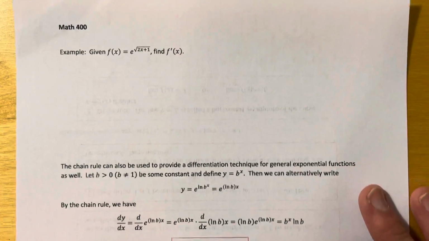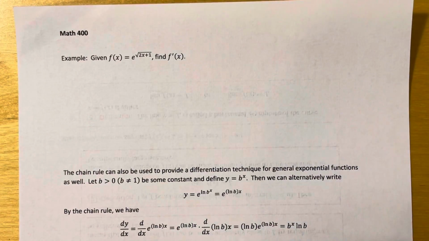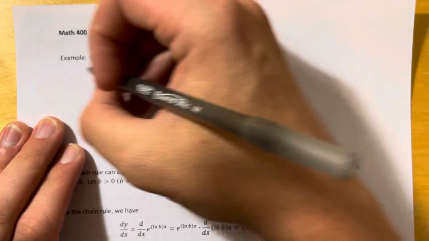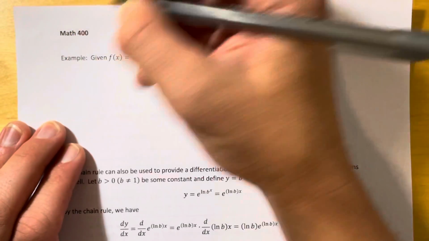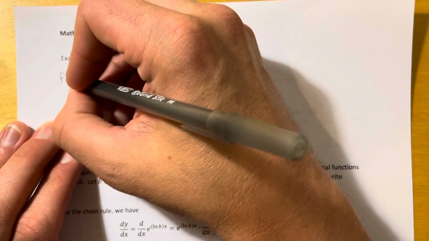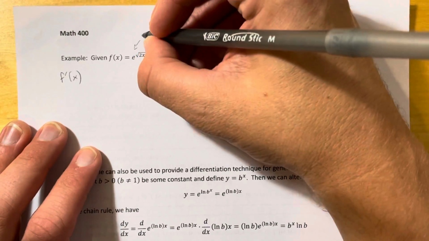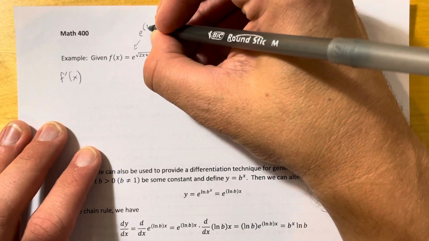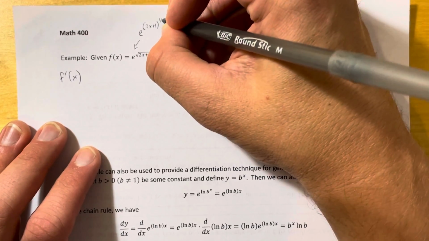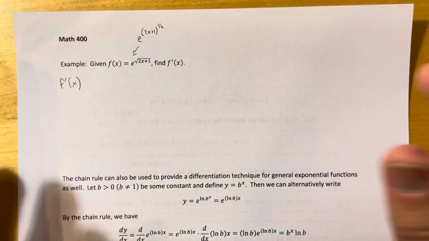All right, let's take another look at another example. This is a similar one in the sense that it's a function inside a function inside a function. So for this guy, let's write this as f prime of x. We want to find the derivative of this, which I'm going to rewrite as e to the 2x plus 1 to the 1/2 power, just to make it a little easier to see that I'm using the power rule there.